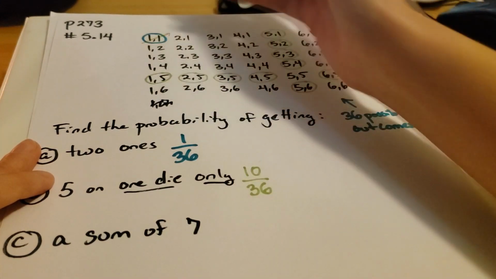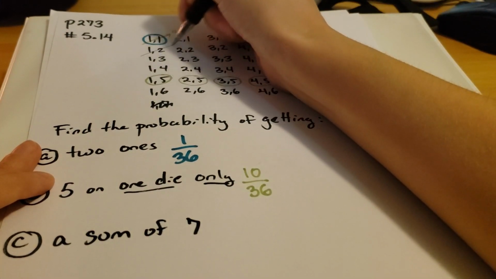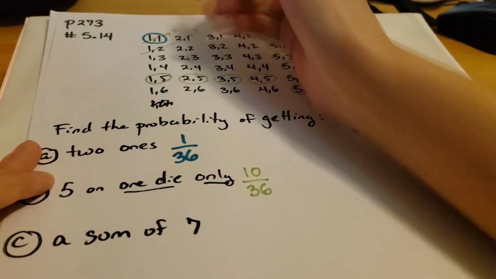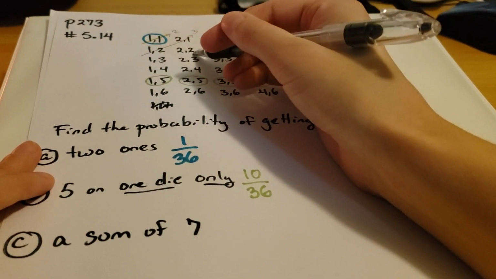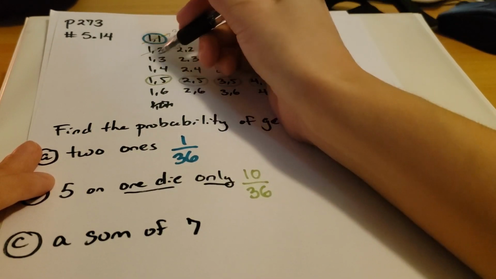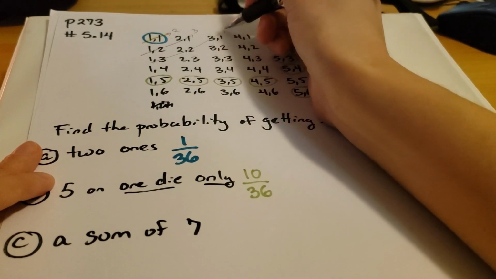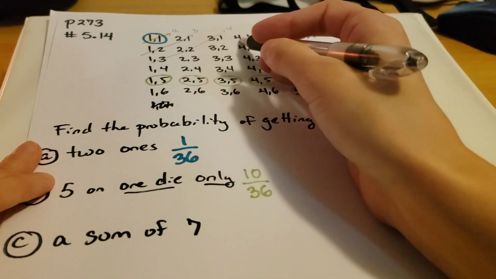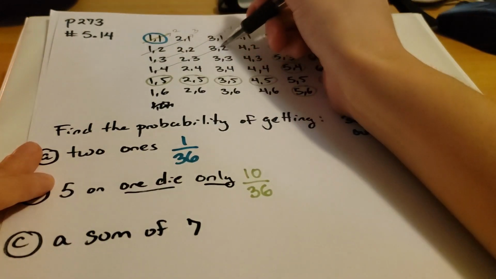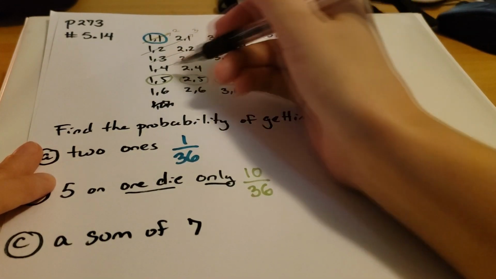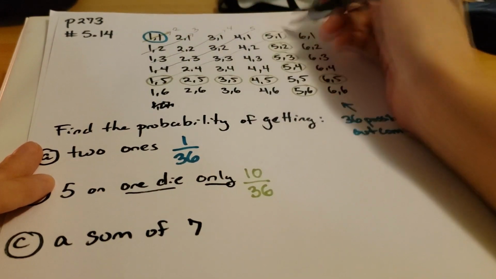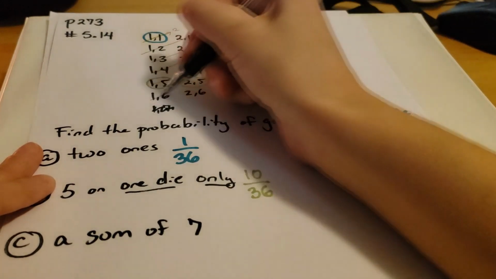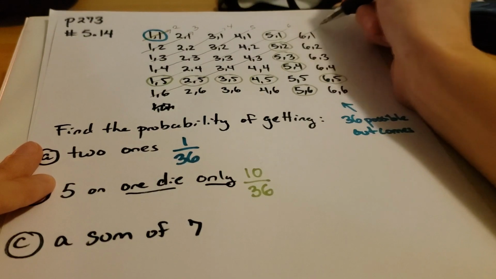Like here, 1 plus 1 is 2. 1 plus 2 and 2 plus 1 is 3. 1 plus 3, 2 plus 2, and 3 plus 1 all add up to 4. 1 plus 4, 2 plus 3, 3 plus 2, and 4 plus 1 all add up to 5. This next diagonal all adds up to 6. And then everything along this middle diagonal adds up to 7.